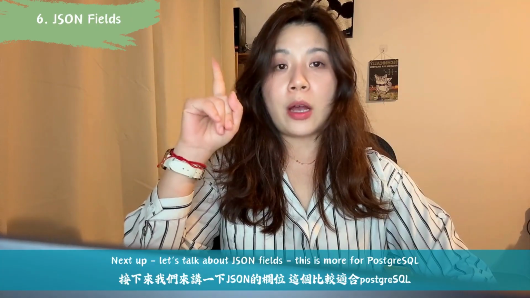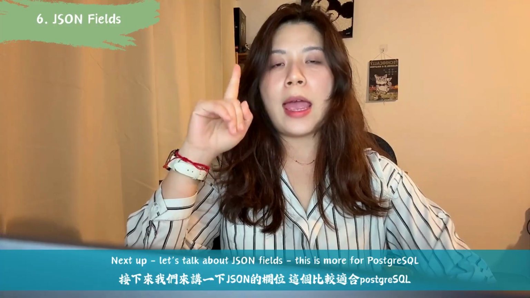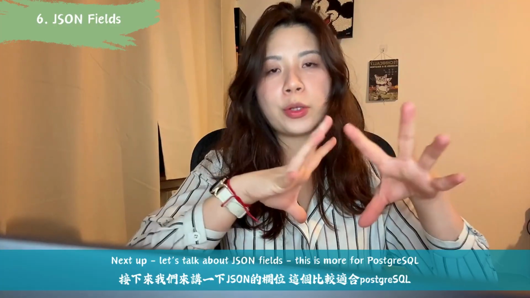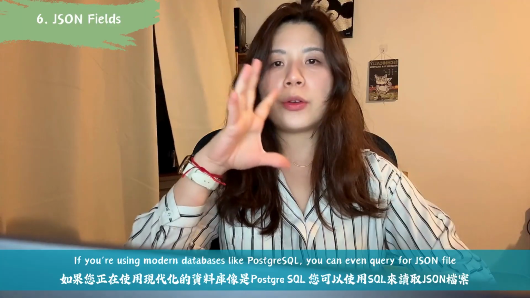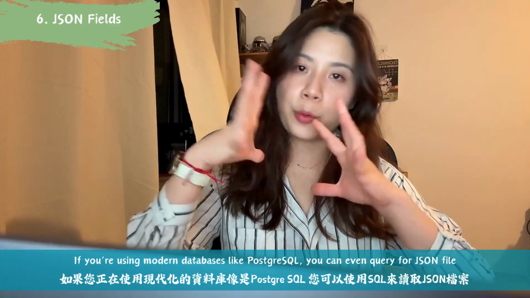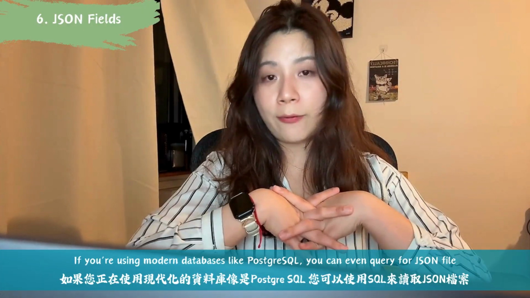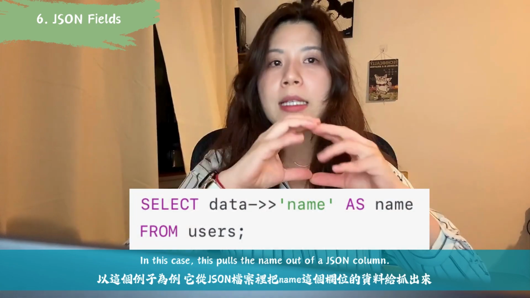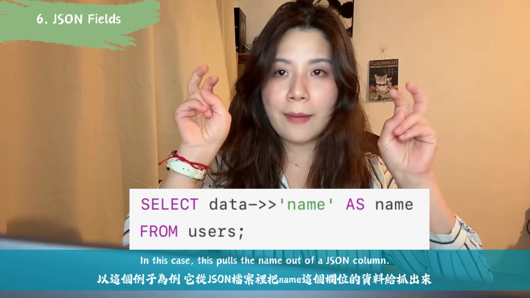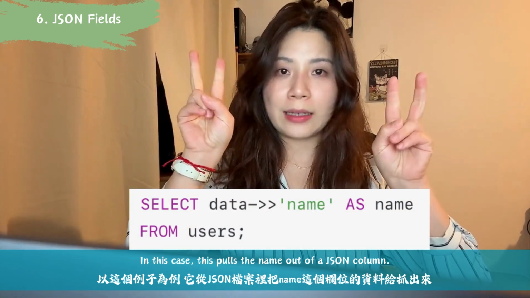Next up, we're talking about JSON fields. And this is more for PostgreSQL. If you're using a modern database like PostgreSQL, you can even query a JSON file. In this case, this pulls the name out of a JSON column.